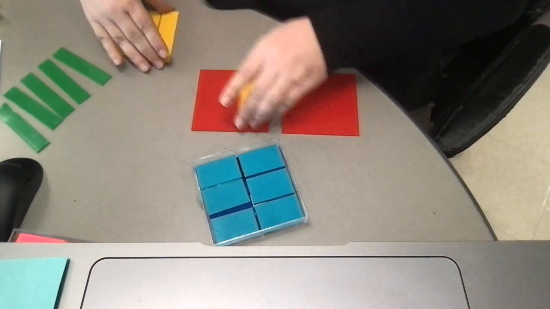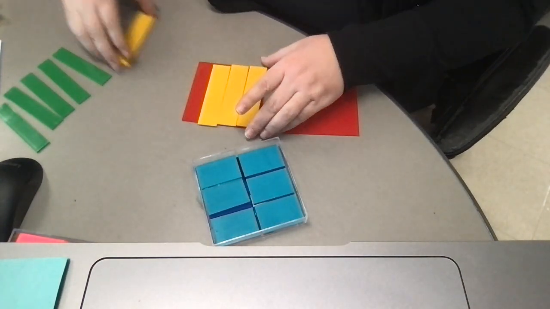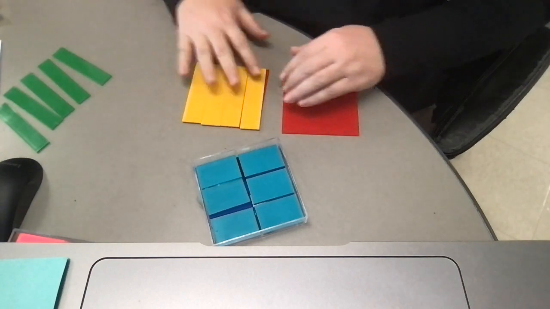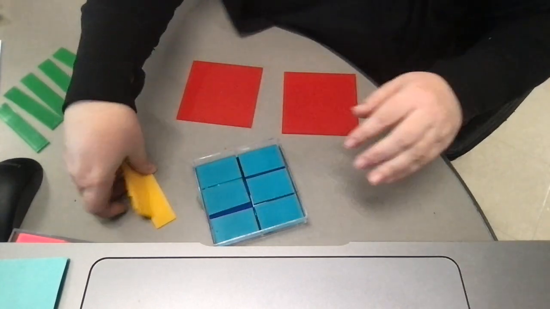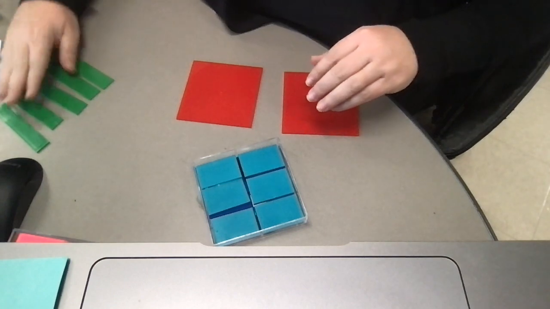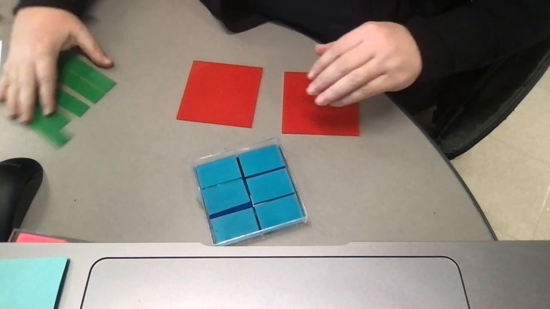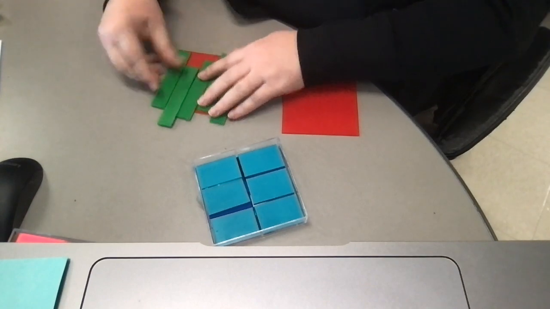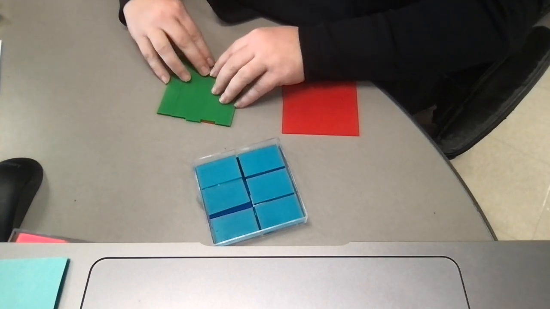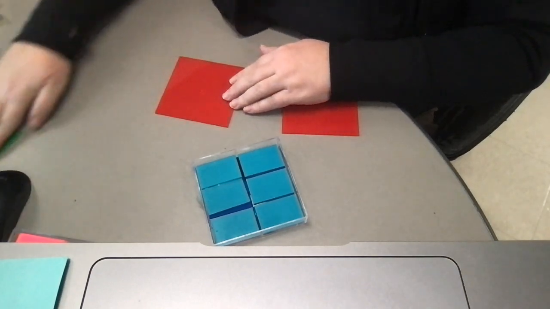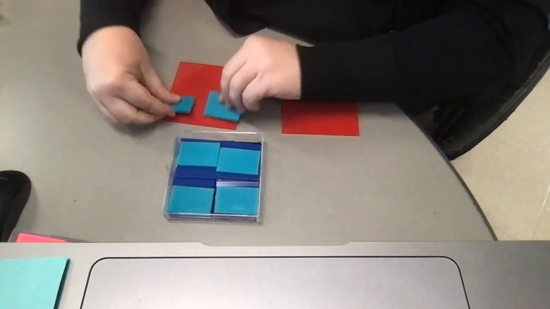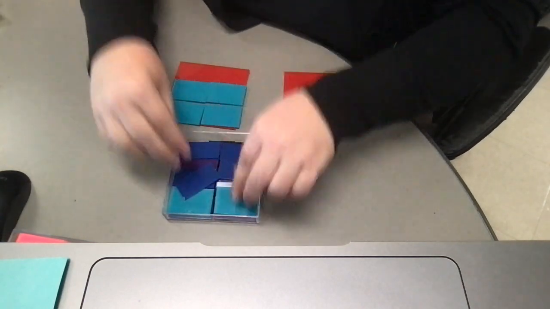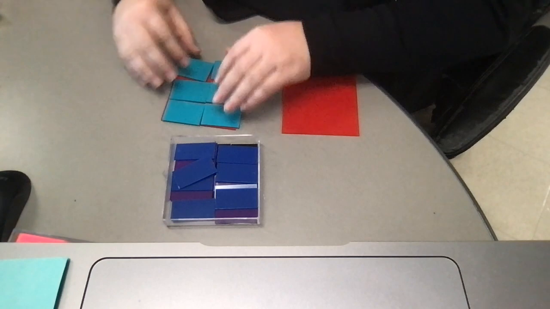What about yellow? Can't be yellow. 4 yellows make up the whole thing. Those are fourths. Even green, 1, 2, 3, 4, 5, those 5 make up the whole thing. Those are fifths. So it has to be these teal colors because 6 make up the whole thing.